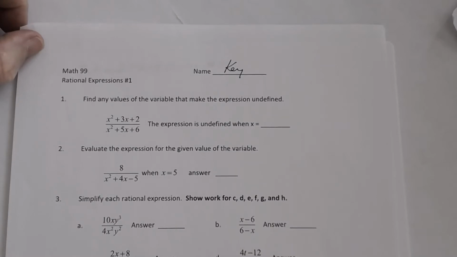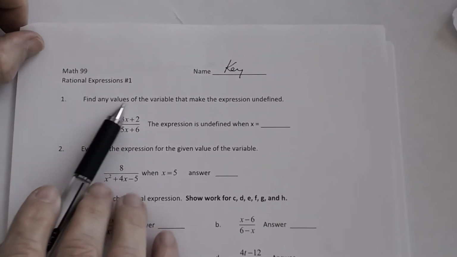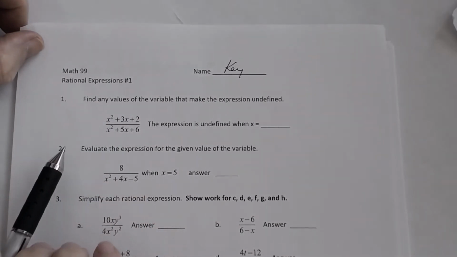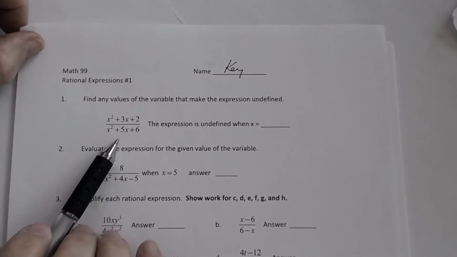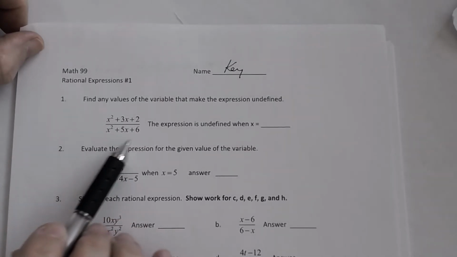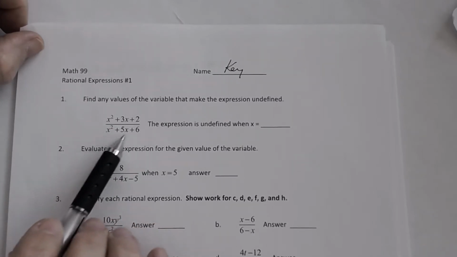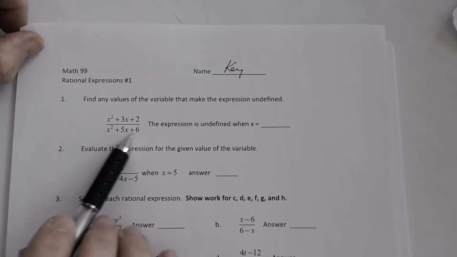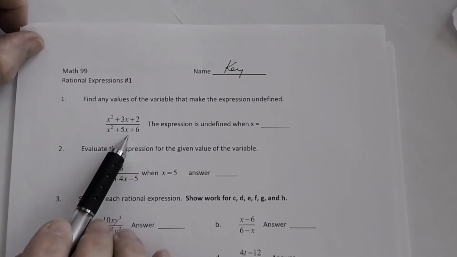This is the key to worksheet number 1 on rational expressions. In number 1, you want to find any values of the variable that make the expression undefined. Remember, when you have a rational expression, the expression is undefined when the denominator is 0. So to find what values of x will make it undefined, you take the denominator, set it equal to 0, and solve for x.